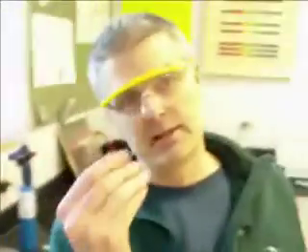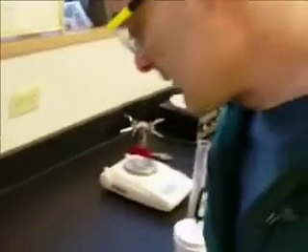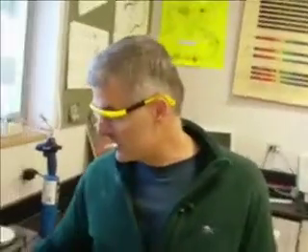Now I have my magnesium. I need to know its mass, so I'm going to stick it on the scale. As I stick it on the scale, its mass is 0.67 grams. Now I'm going to put this in my data table, and I'm going to add this to the acid, and we're going to see what happens.